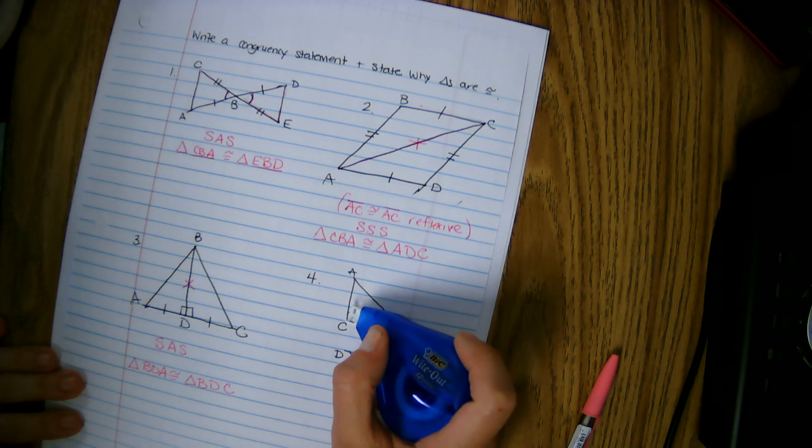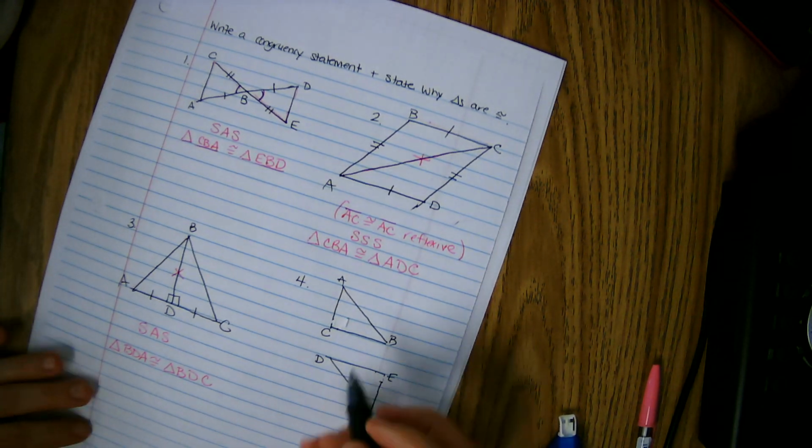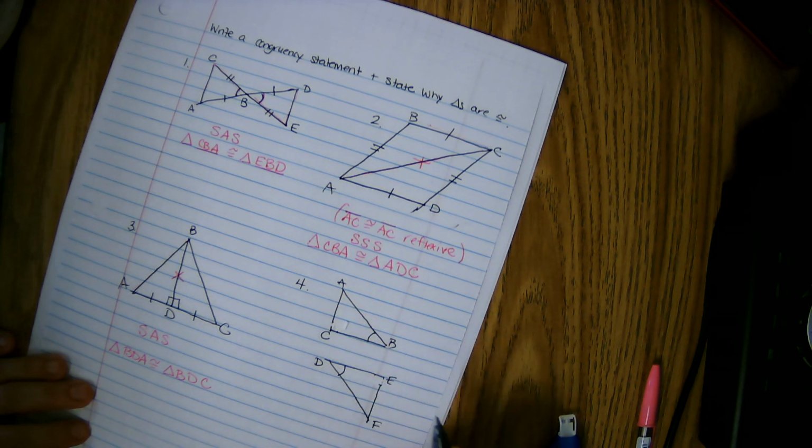I do not want a right angle there. I white out here. Okay, so let's say angle B is congruent to angle D.